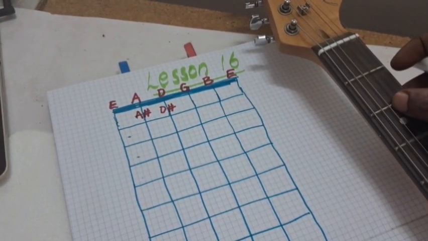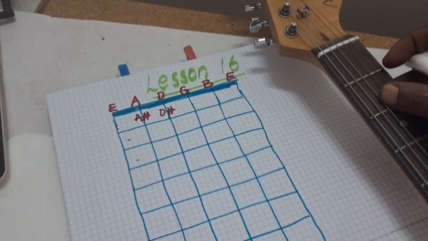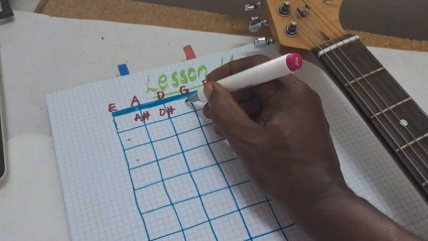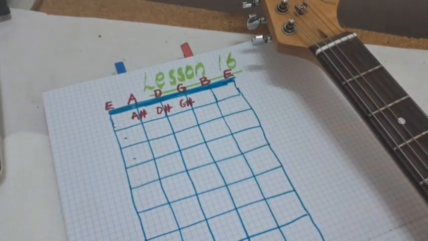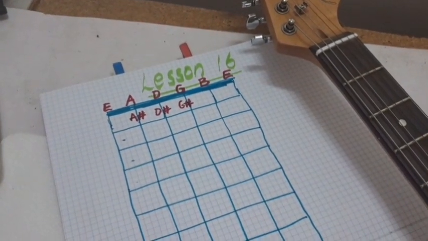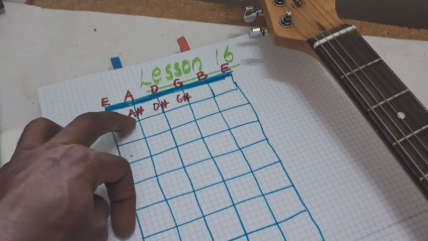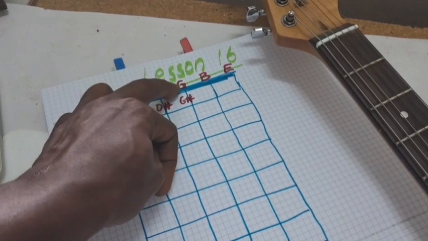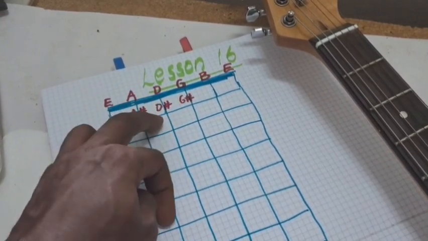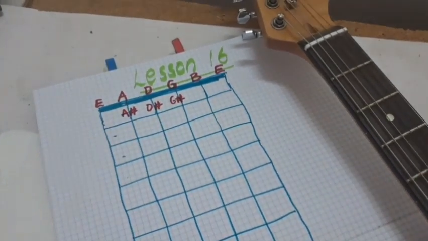This is G if it is not touched. But once you touch it, it becomes G sharp. So this is A sharp, D sharp, G sharp. Okay.